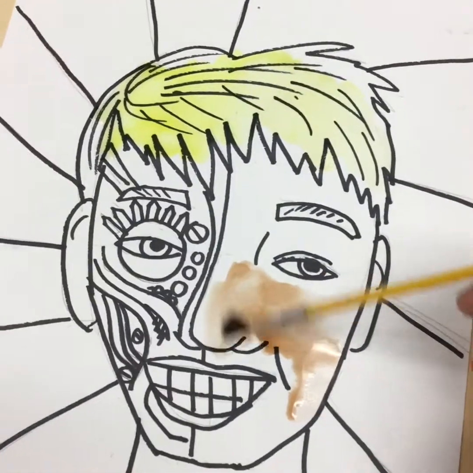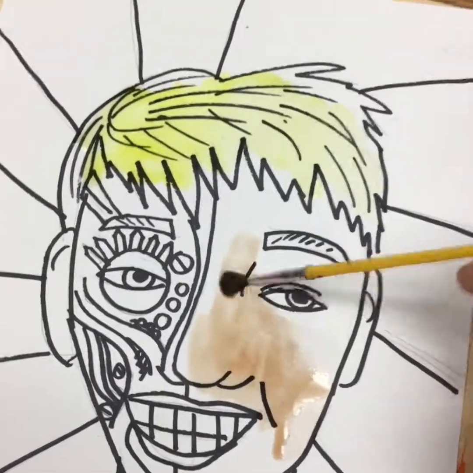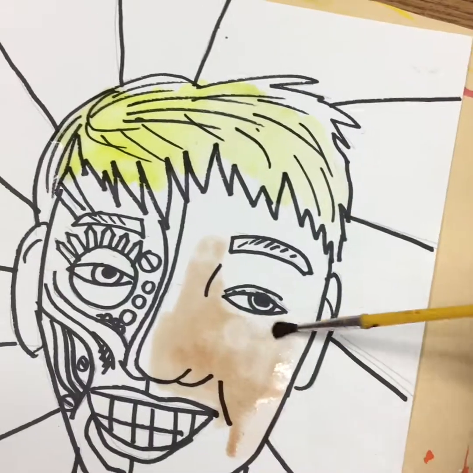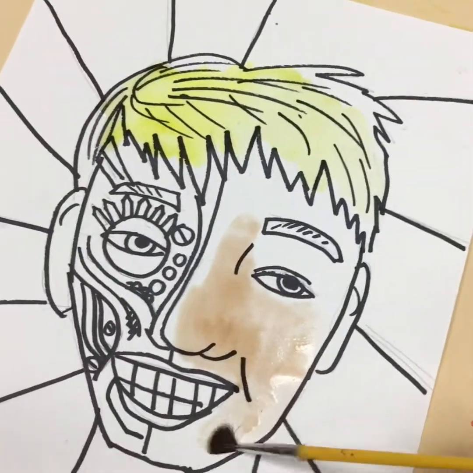I think I still need a little bit lighter, so I'm gonna dip, let it drip, and then just keep going because you have to work fast. This is drying, so I'm going to keep adding water until I get it the right color.